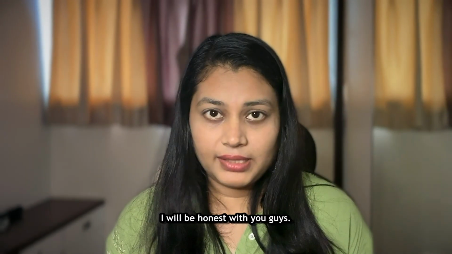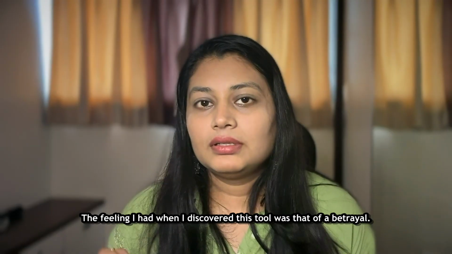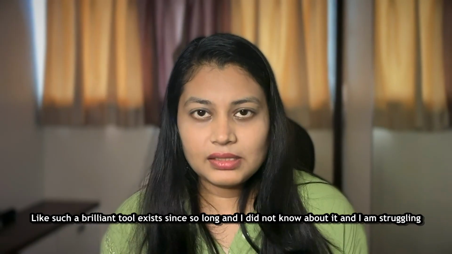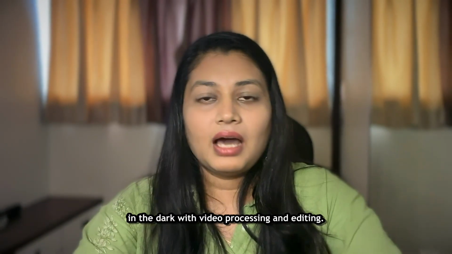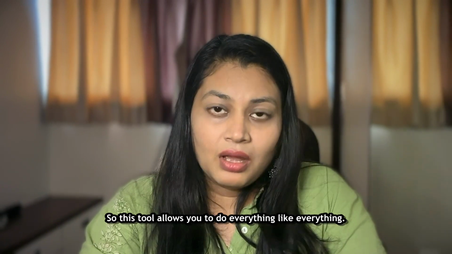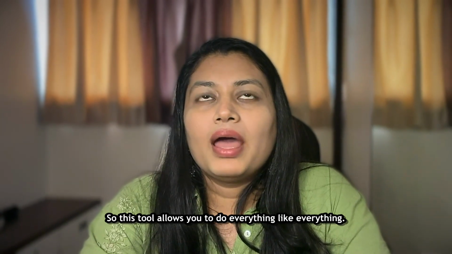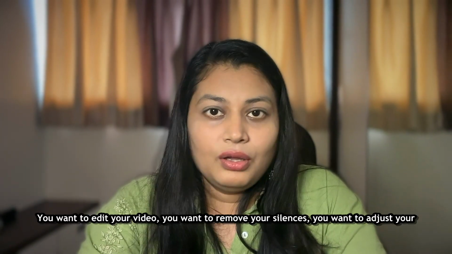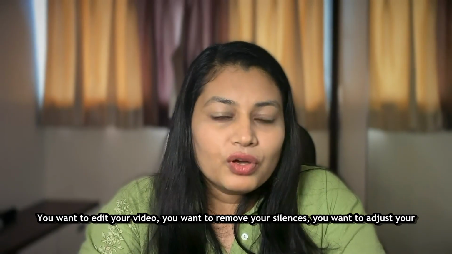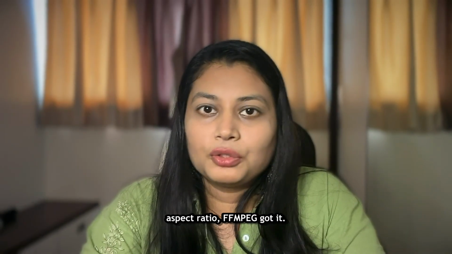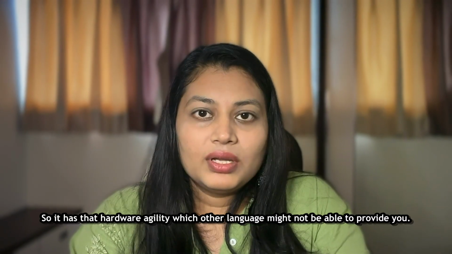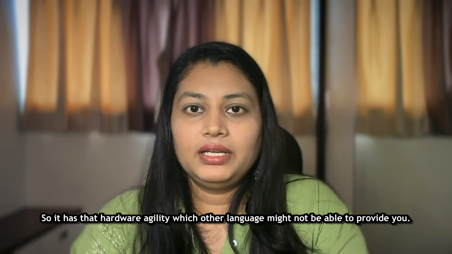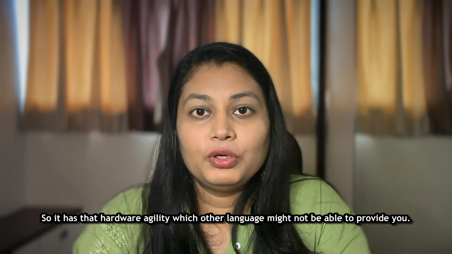I'll be honest with you guys. The feeling I had when I discovered this tool was that of a betrayal. Like, such a brilliant tool exists since so long, and I did not know about it, and I'm struggling in the dark with video processing and editing. So, this tool allows you to do everything, like everything. You want to edit your video, you want to remove your silence, you want to adjust your aspect ratio. FFmpeg got it. The good part is that it's built completely in C. So it has that hardware agility which other languages might not be able to provide you.